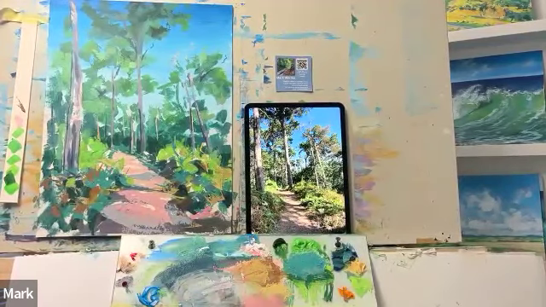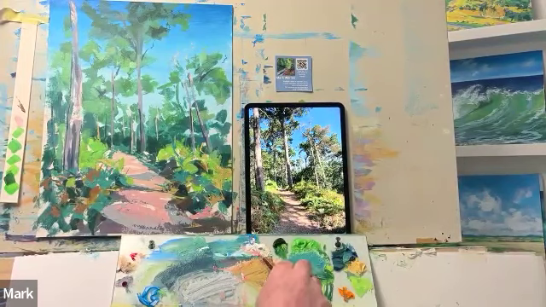Highlights of the trees, again, just want to make those lighter.